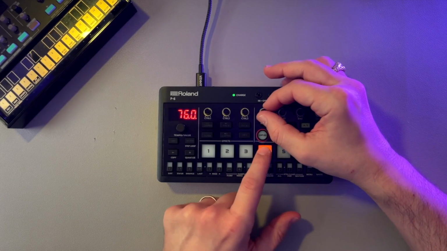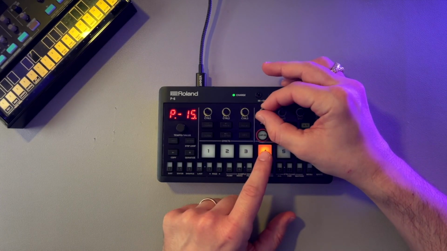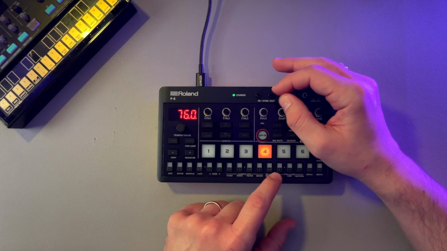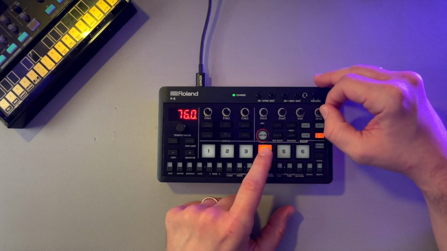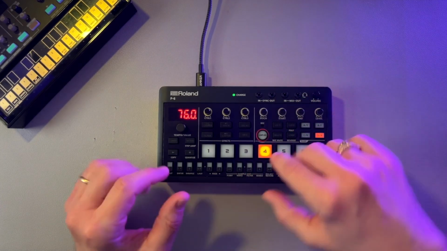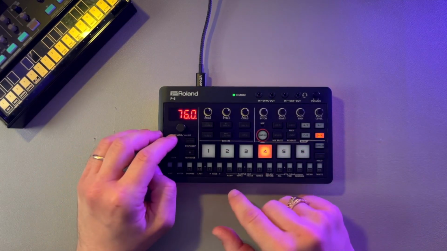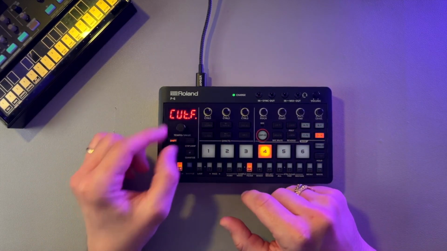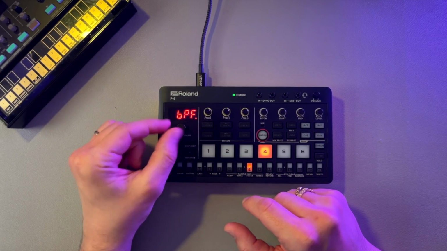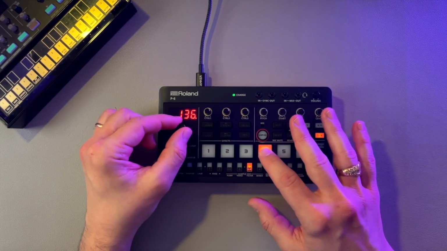But now what I want to do, we're going to drop that pitch down 12. And then let's go into that filter. We're going to bring this all back together. We're going to do a high pass. We're going to cut out a lot of that mud.